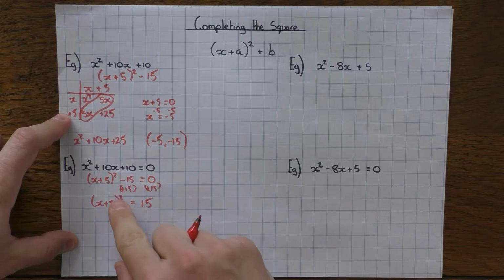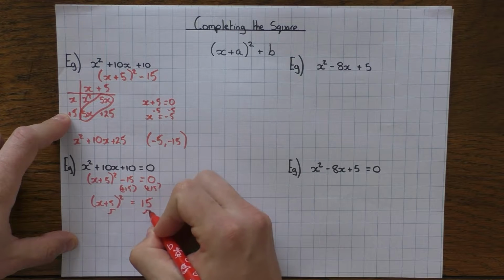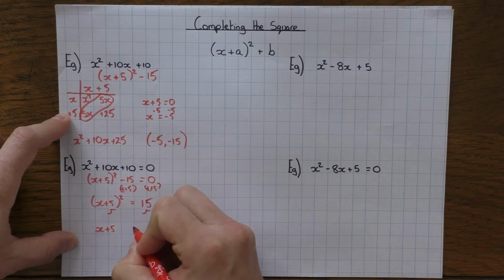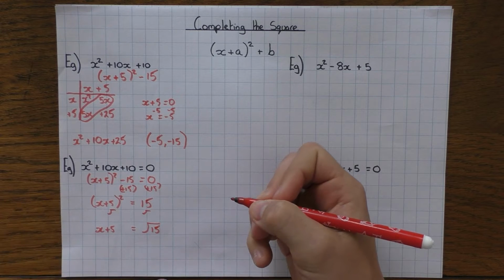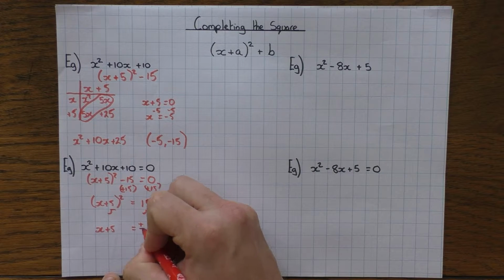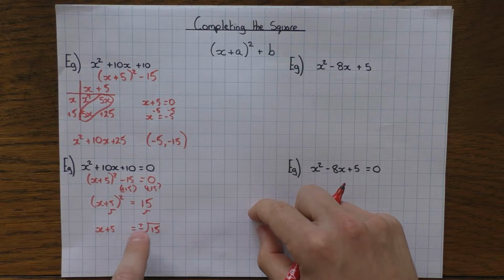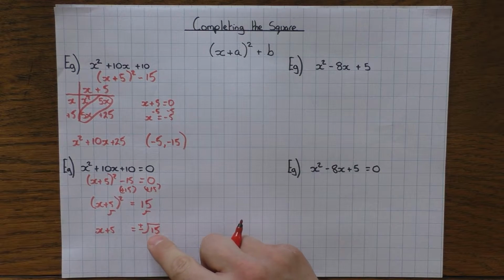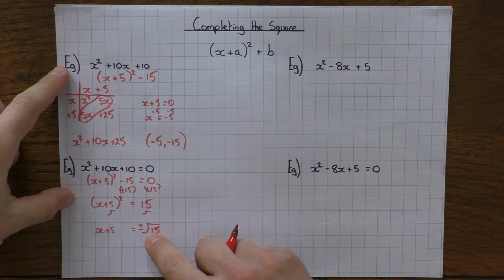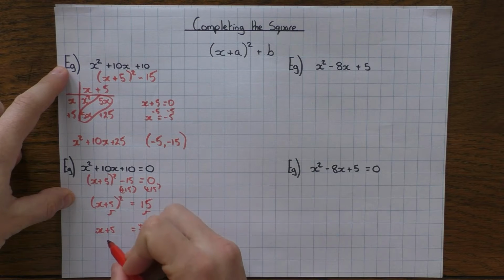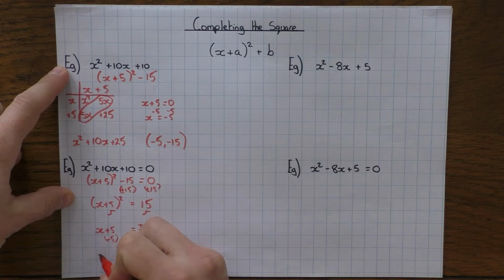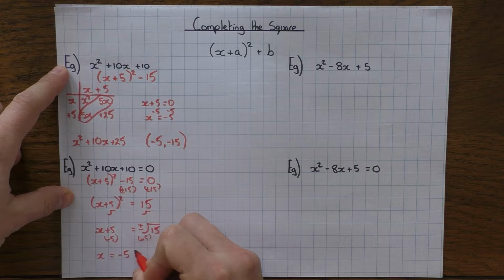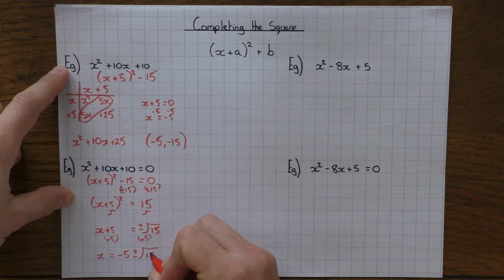Okay, like so. Then I'm going to get rid of this squared. So the opposite of squaring is square rooting. So I'm going to square root both sides. So that'll leave me with x plus 5 equals the square root of 15. Now remember, when you square root, there will be a positive value and there will be a negative value. Okay, so that's why I've put the plus minus square root 15 here, because there will be two answers to this. And then finally, to finish off, I've got plus 5 here. Do the opposite. We take away 5 from both sides. So that's x equals minus 5 plus or minus the square root of 15.